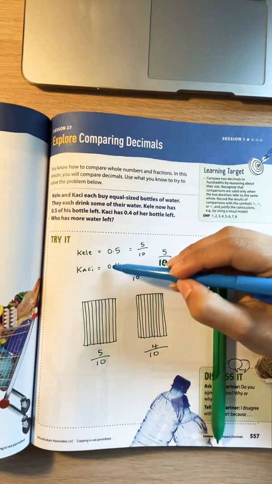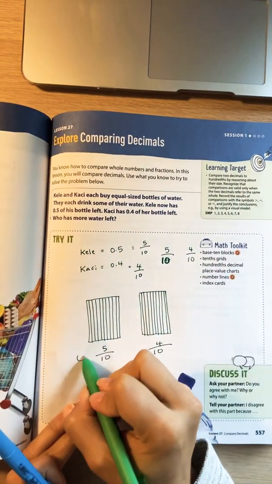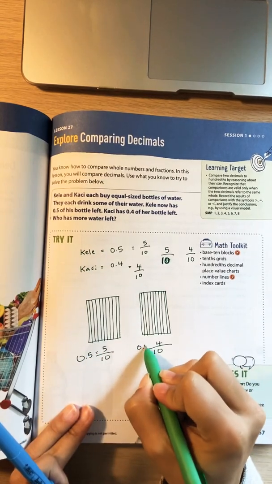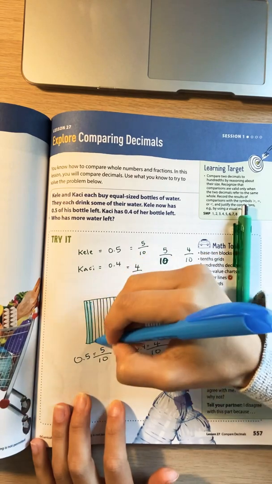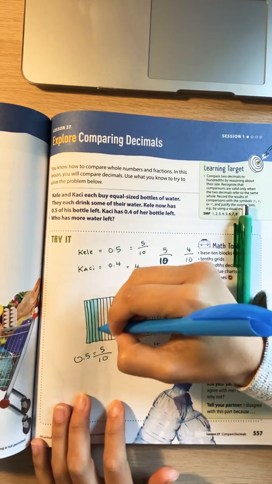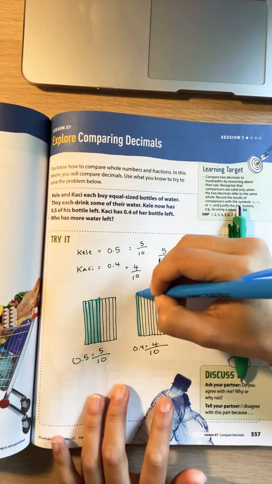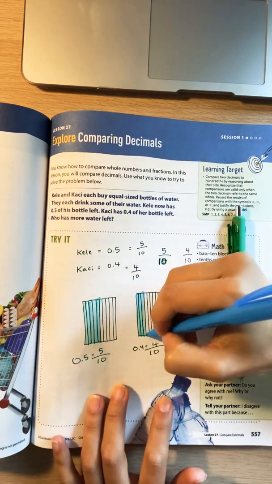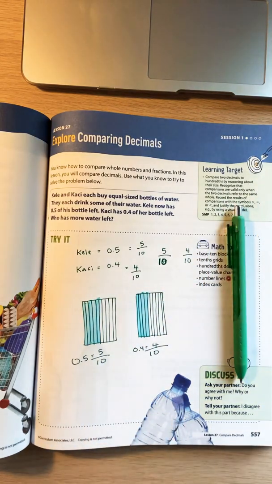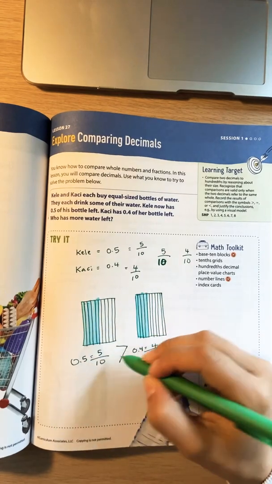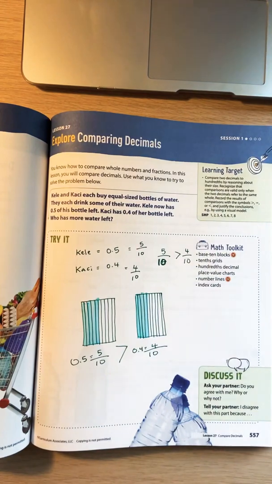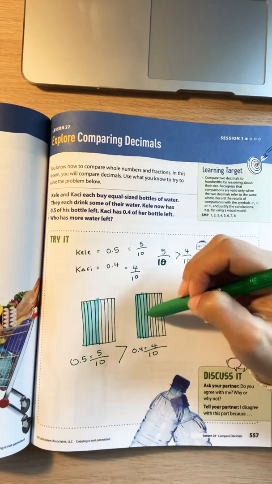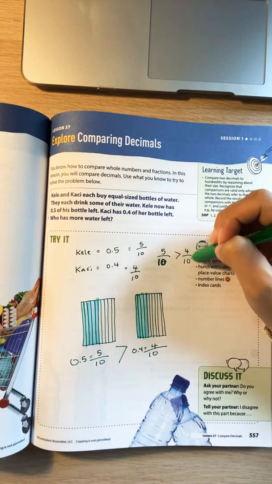If we're comparing them as decimals or as fractions, 5/10 would be 5 equal pieces colored in. So half of it, and this one would be 4 equal pieces shaded. It's kind of hard to see the difference, but if you count the parts, obviously 5/10 is greater than 4/10, right? And we probably just know that looking at our fractions. You don't have to draw the models if you can see that 5/10 is greater than 4/10.